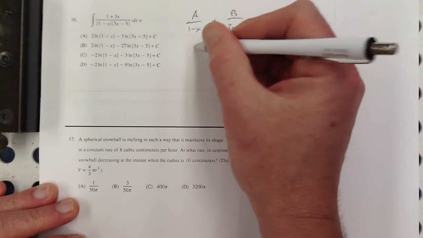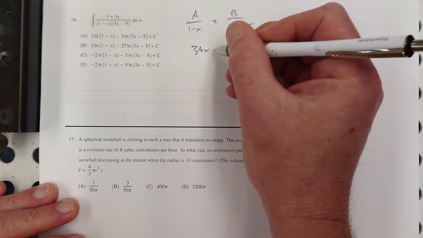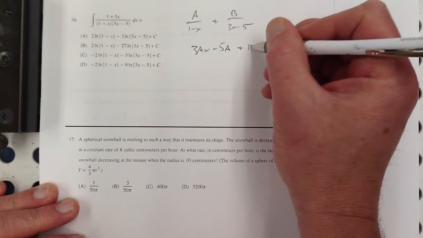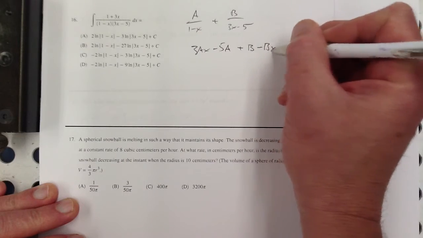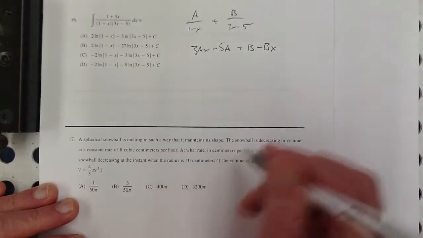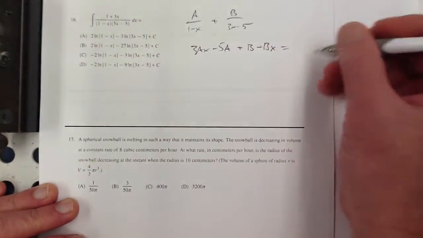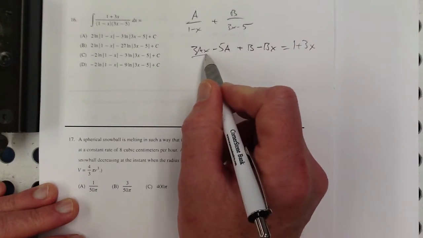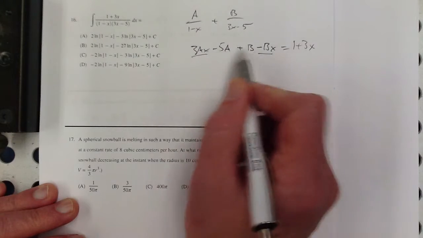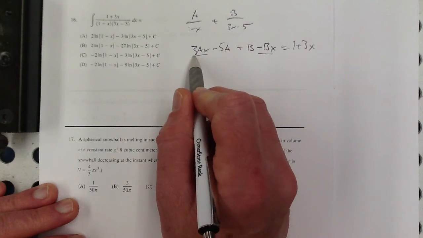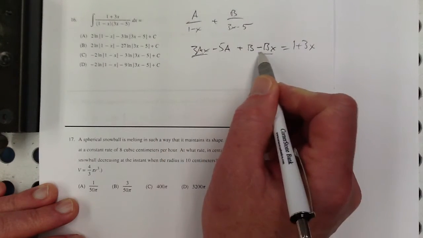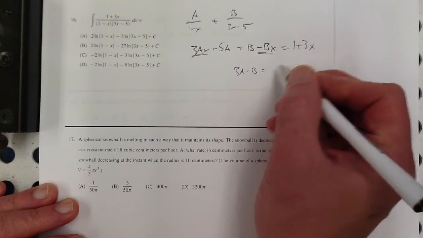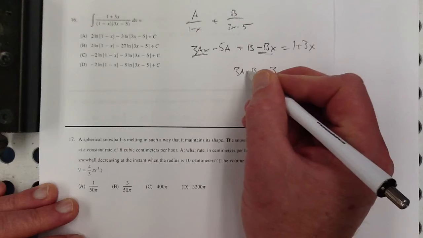So 3ax minus 5a plus b minus bx. All right, that's what it would look like. That's got to equal the top of this, the 1 plus 3x. So the x coefficient is coming from 3a minus b, and that must be equal to 3.